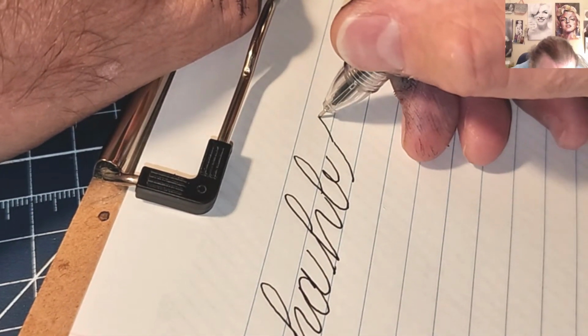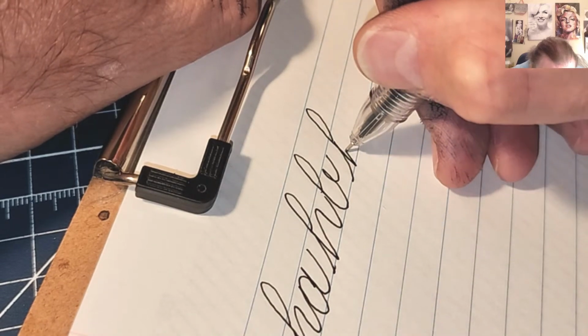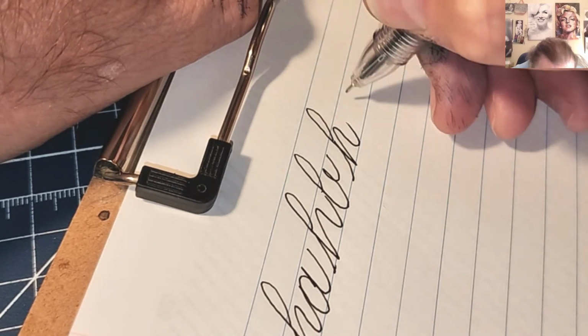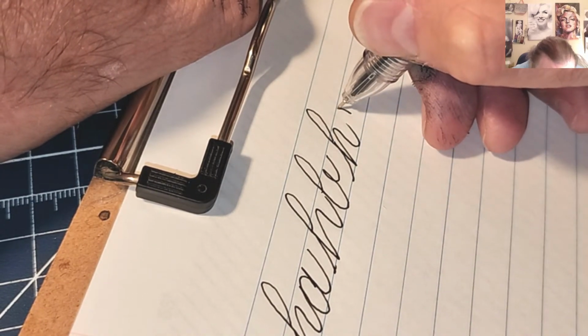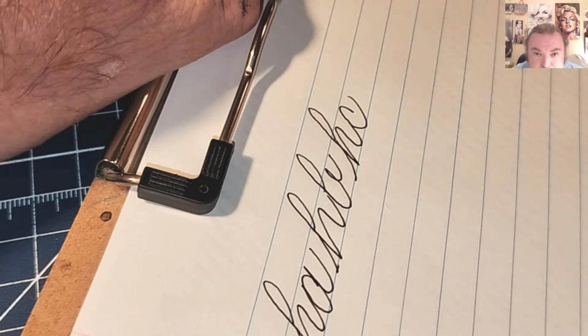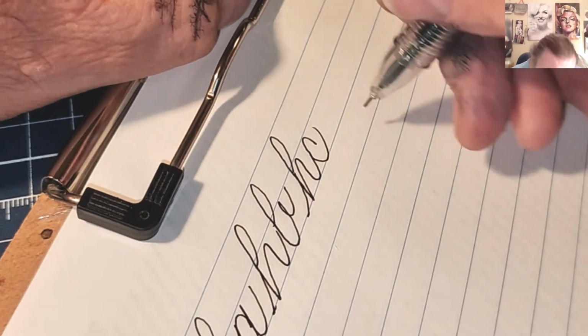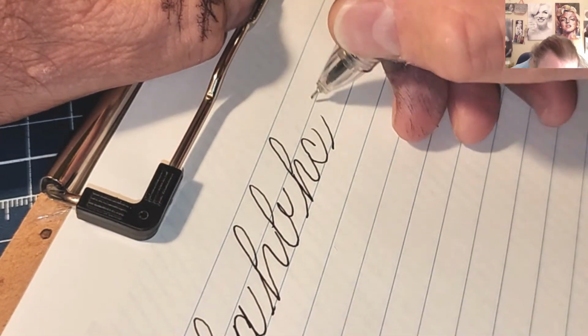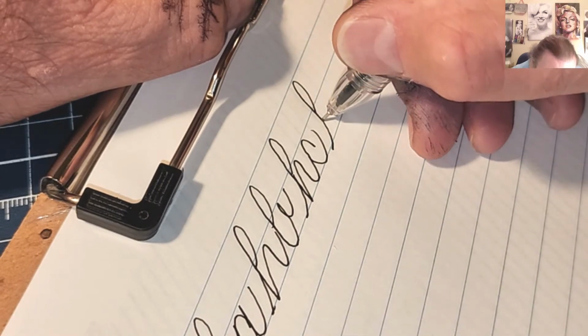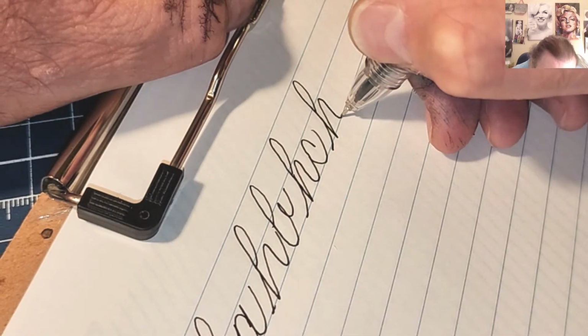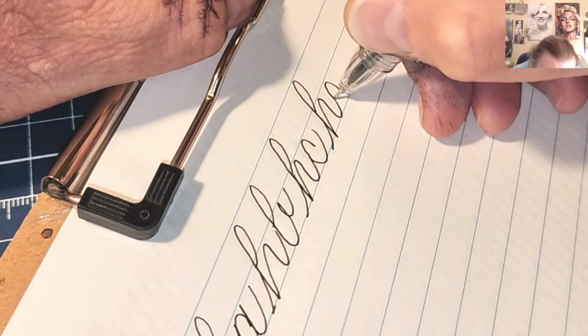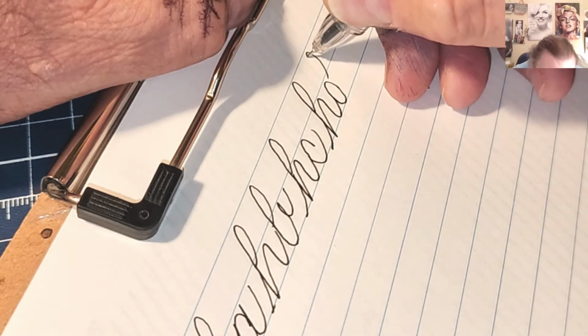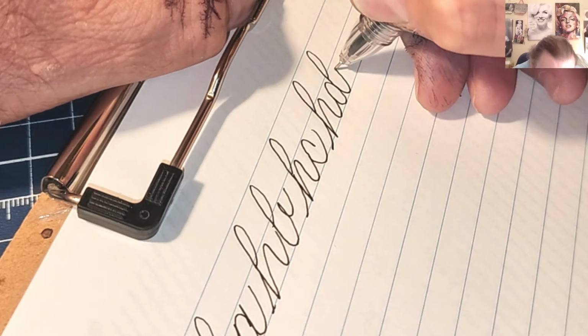Upstroke, ascending stem loop, compound curve, C stroke. Upstroke, ascending stem loop, compound curve, oval, ascending stem loop, underturn.